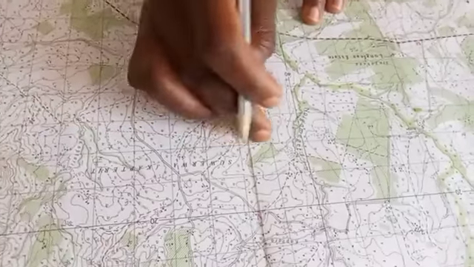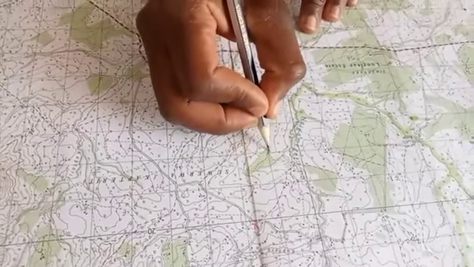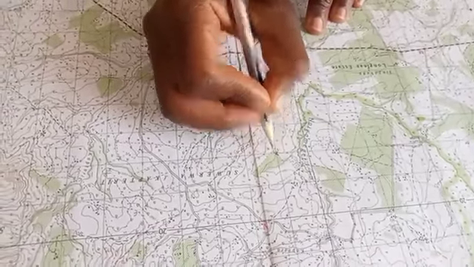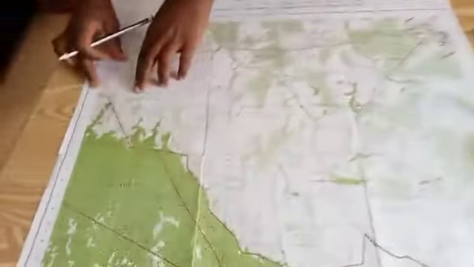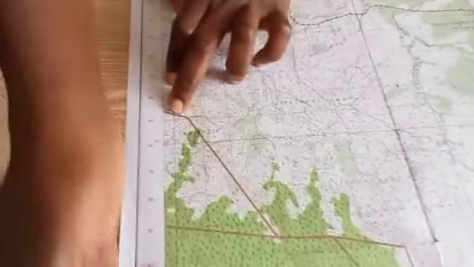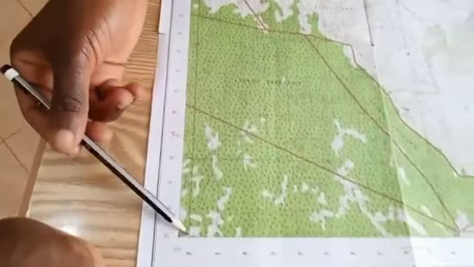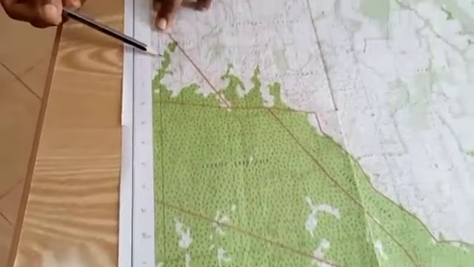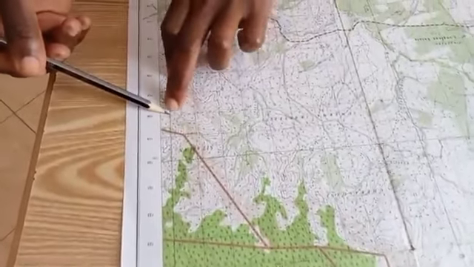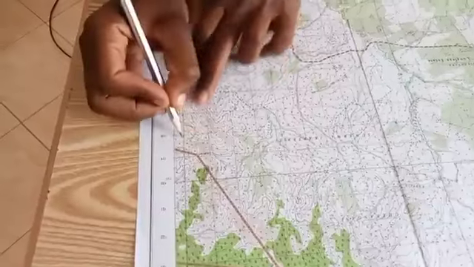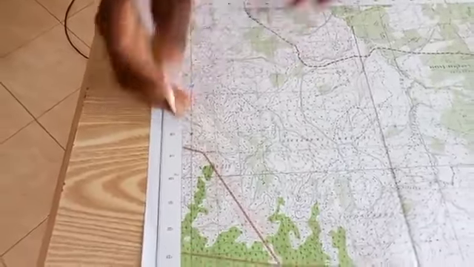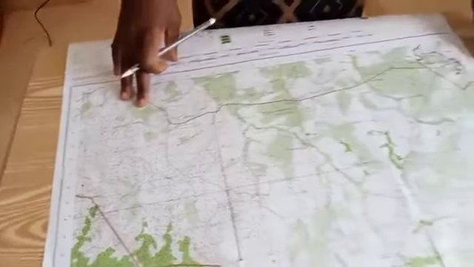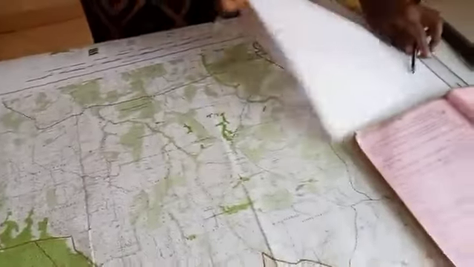So we need to mark the point using your pencil. Again, the other one that you have been told is 500 and 180. So this is the line 500, and 180 is along this part. After doing this, you need a piece of paper, a foolscap.